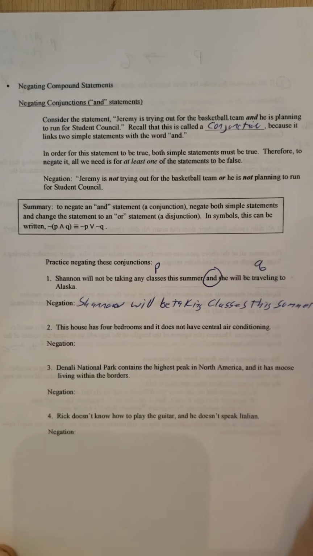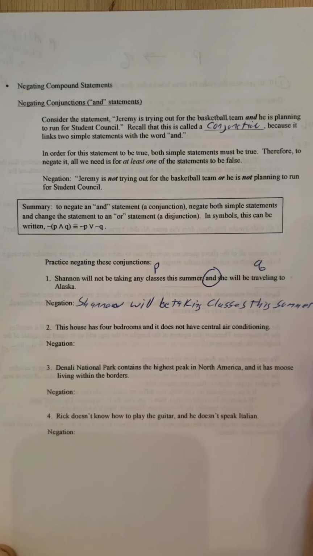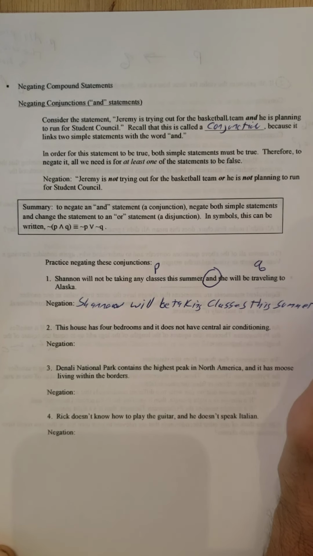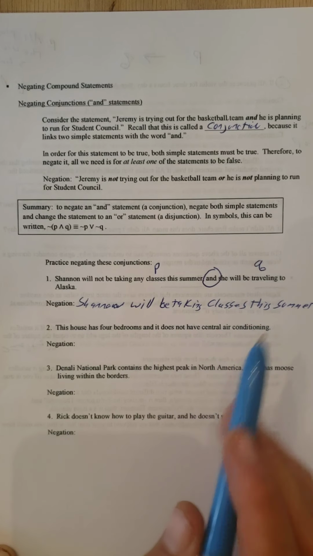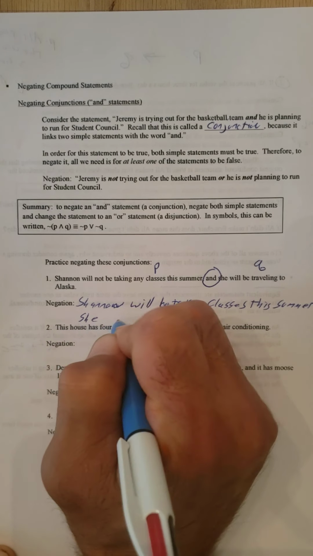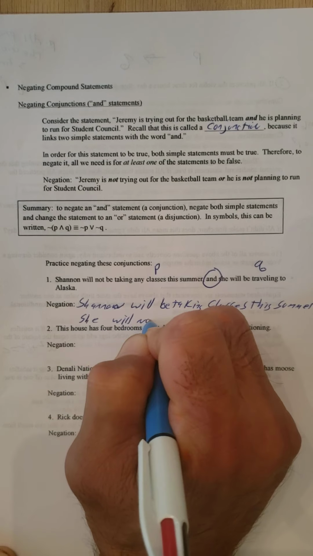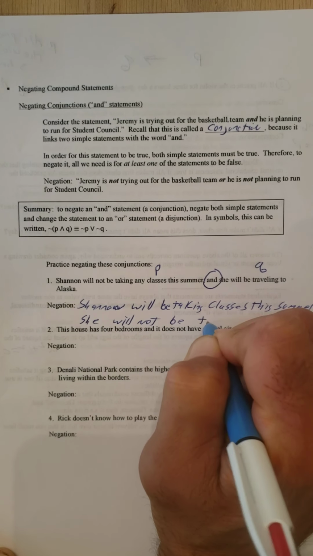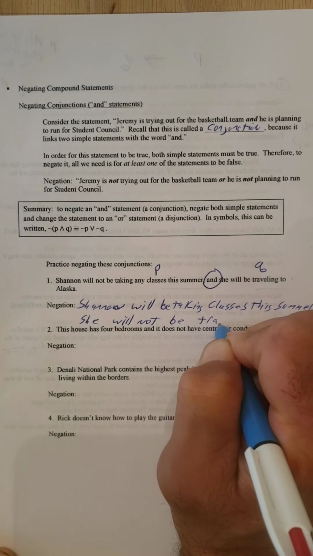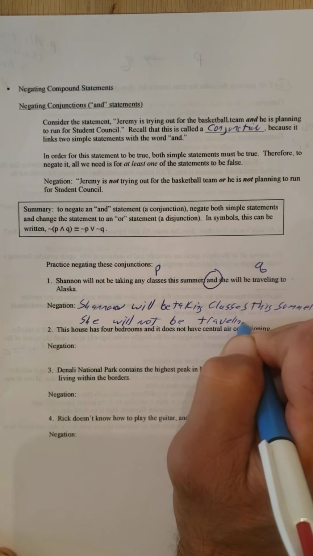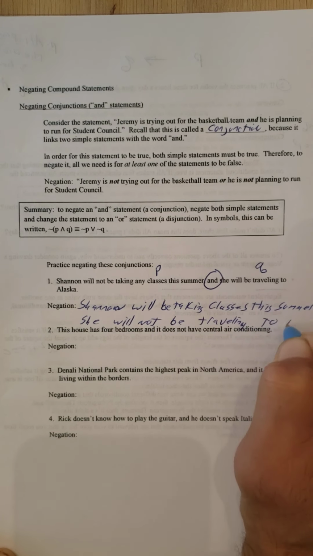And then here's another key. The negation of an and is an or. Or she will not be traveling to Alaska.